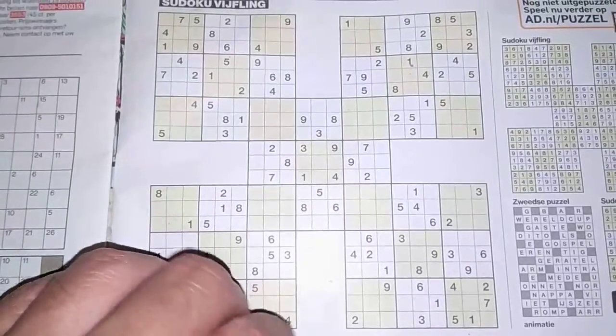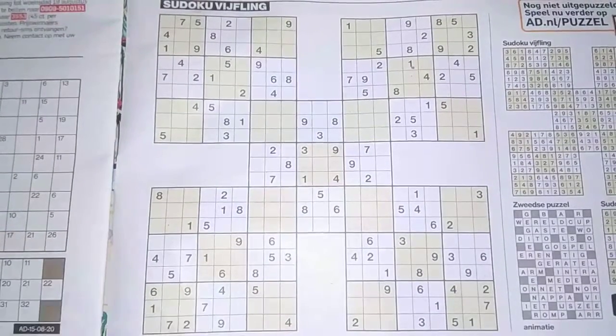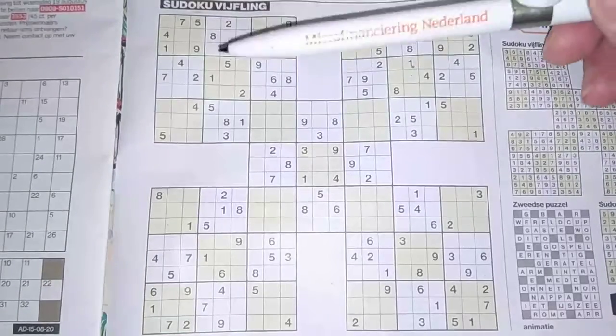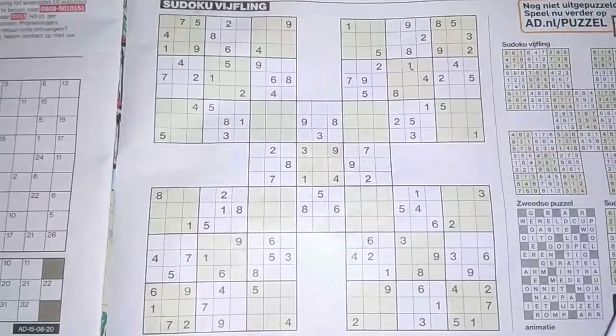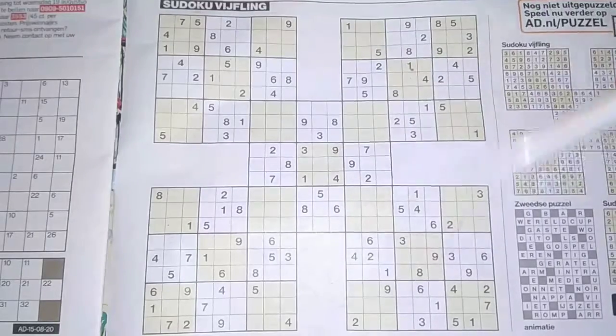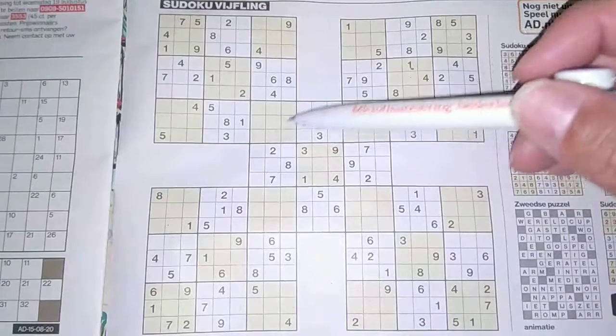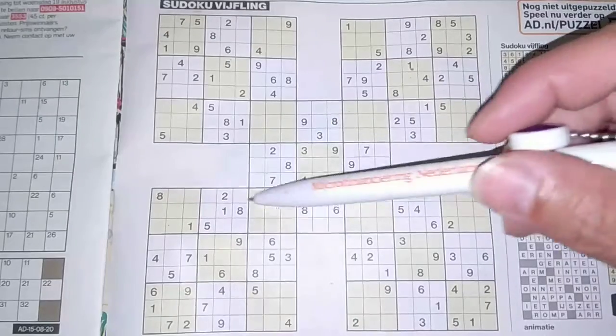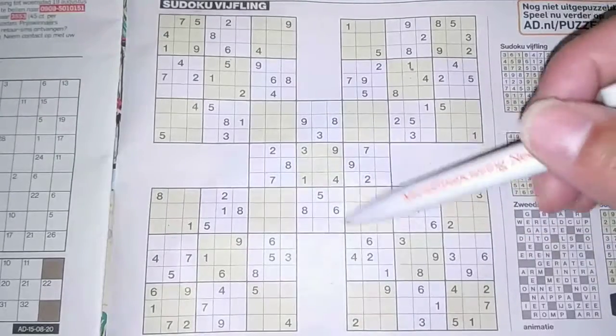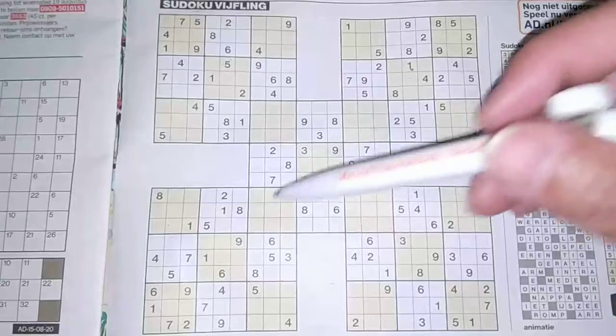We have here a quintuplet. I hate this kind of Sudoku. These are five Sudokus merged into one whole big Sudoku, and these big squares are important.